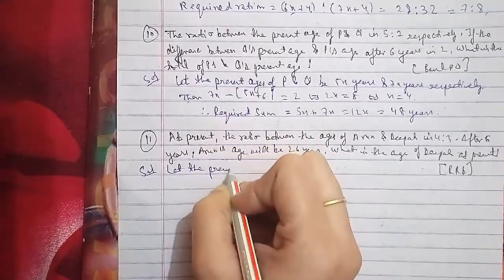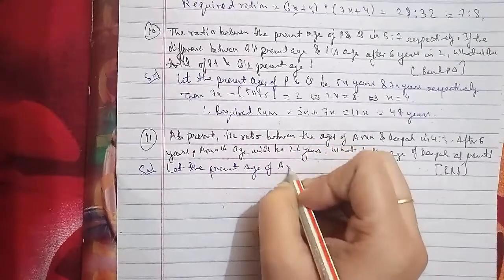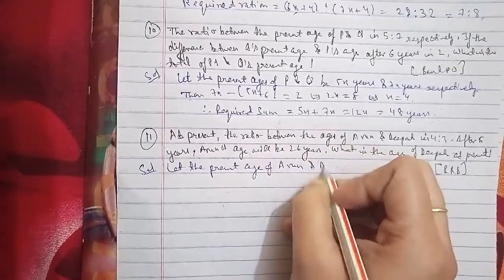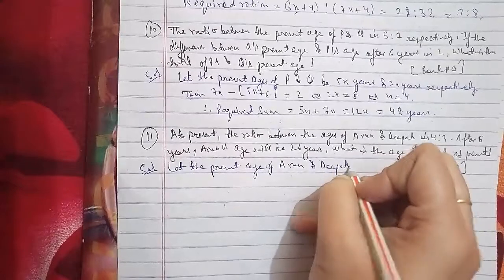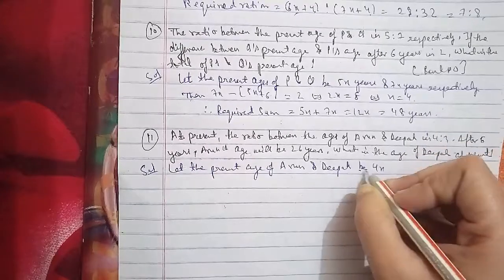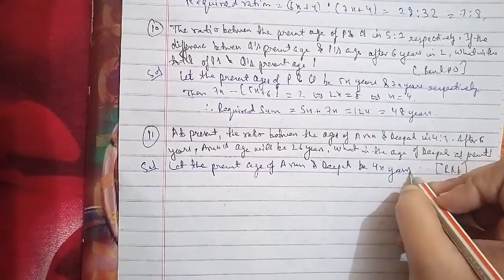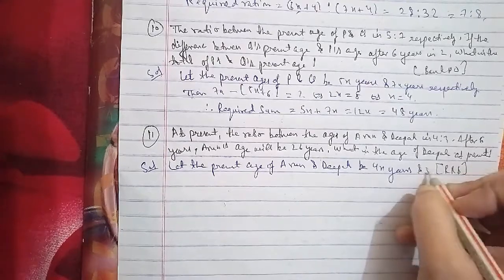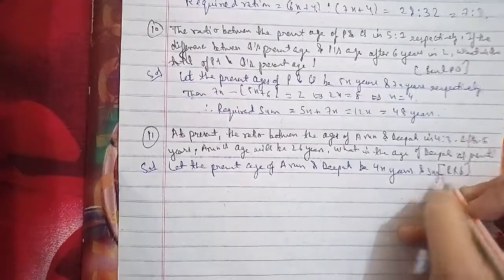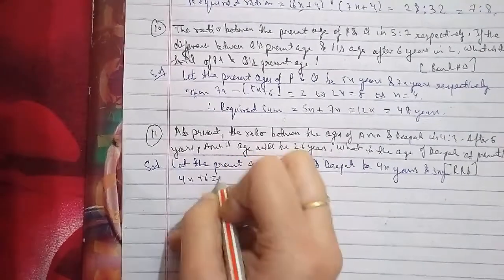Then 4x plus 6 equals 26, 4x equals 20, and x equals 5. Deepak's age equals 3x, which is 3 fives are 15, so 15 years. That will be the right answer here.